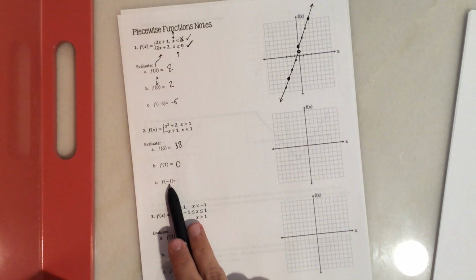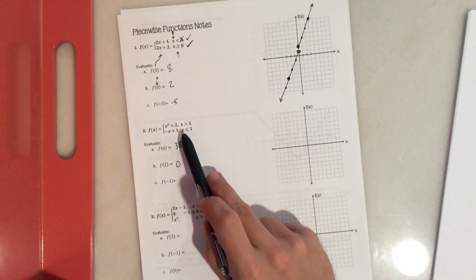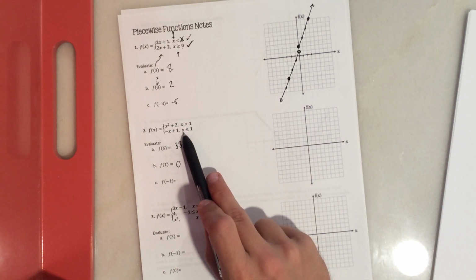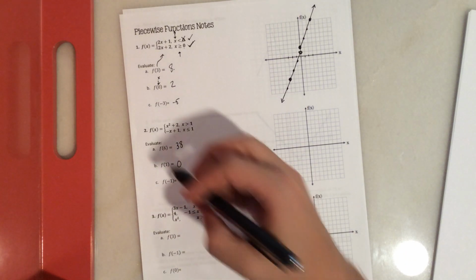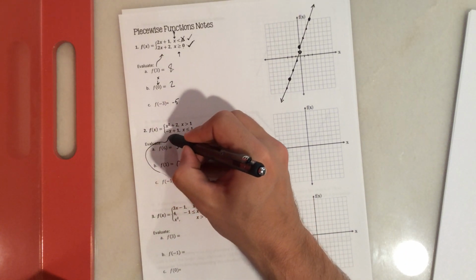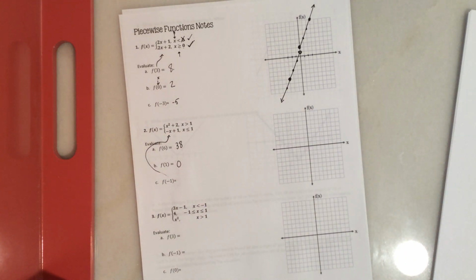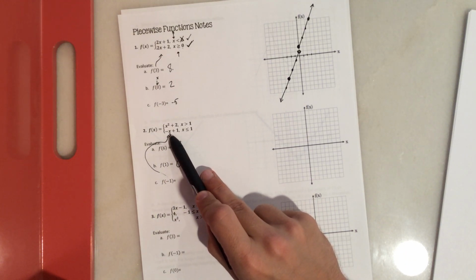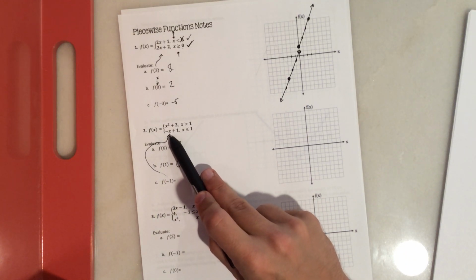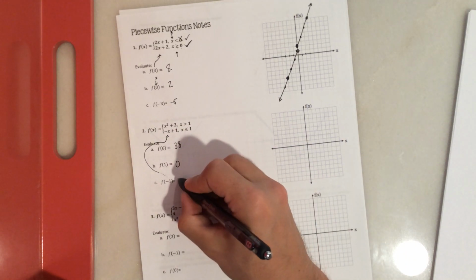And then finally, when x is negative 1, negative 1 is not greater than 1. Negative 1 is less than or equal to 1. So I would plug that in here. Be careful, though. If you plug in a negative 1 for x, that's negative negative 1 plus 1. Now, negative negative 1 is just 1, plus 1 is 2.